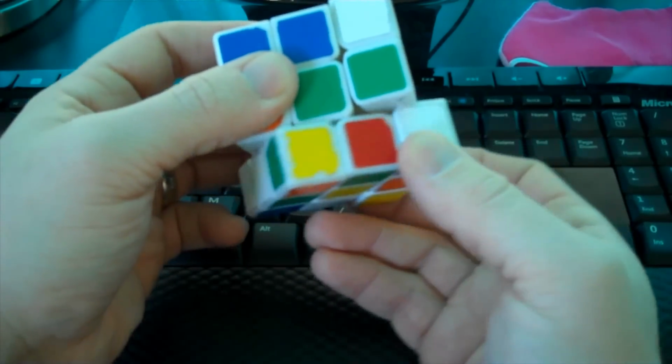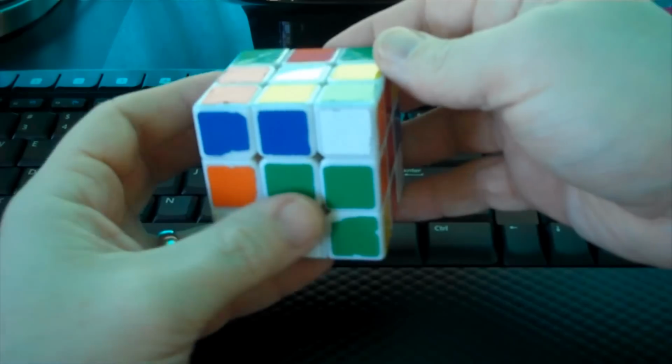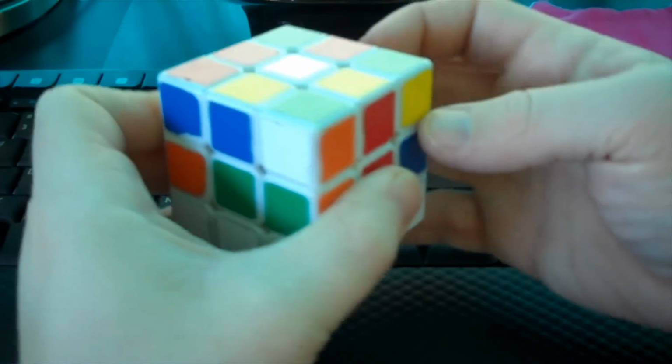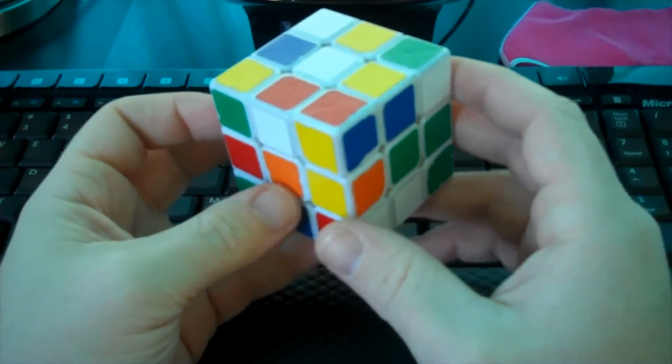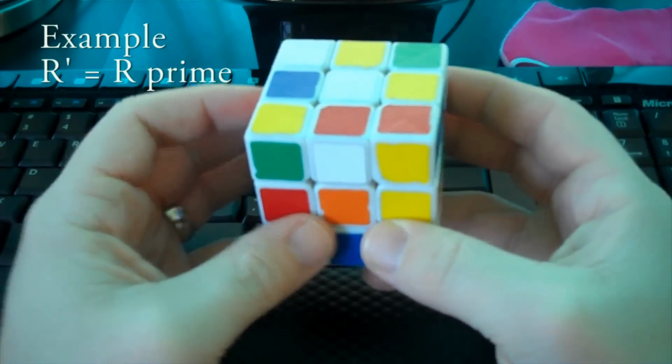So D, of course, would be like that, clockwise around that center. B, you just have to imagine as if you were looking at the back side of the cube. So if I'm doing B clockwise, just like that. There are moves that you could also do counterclockwise. We refer to these as prime moves or inverted moves.